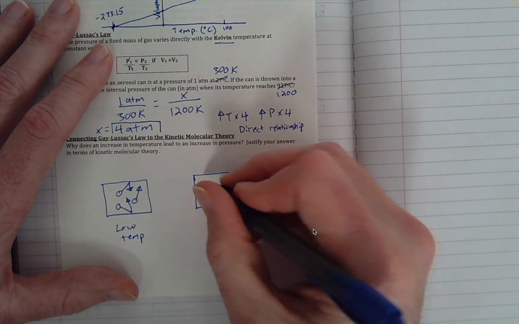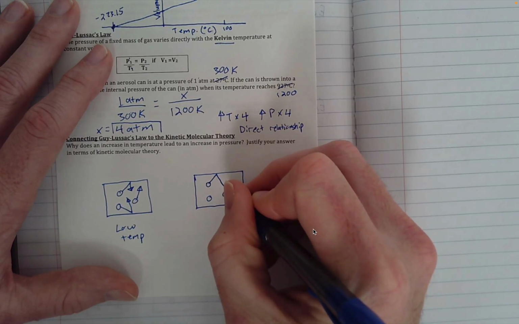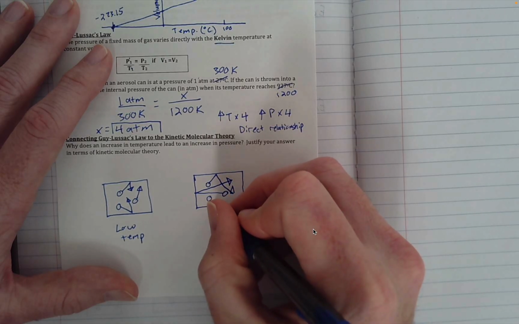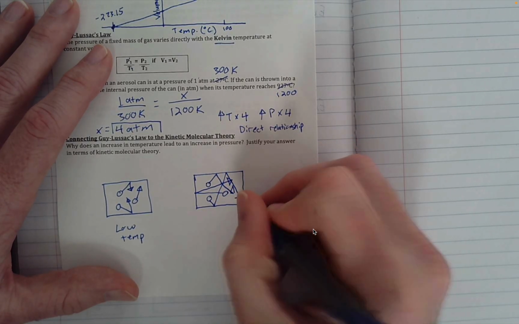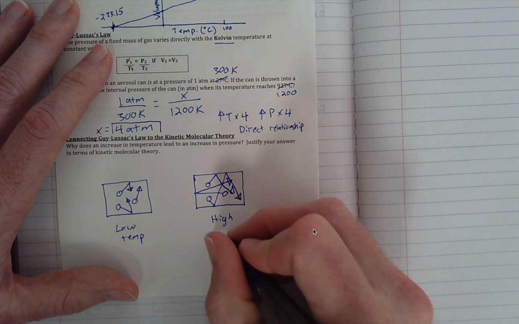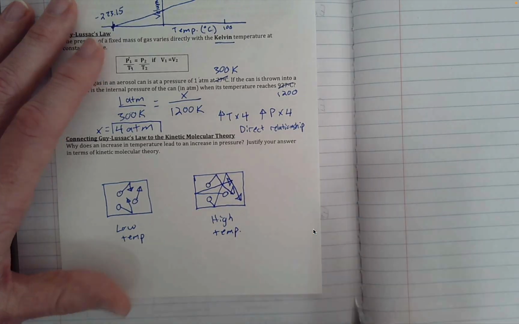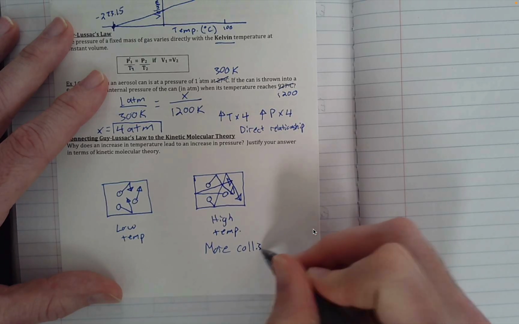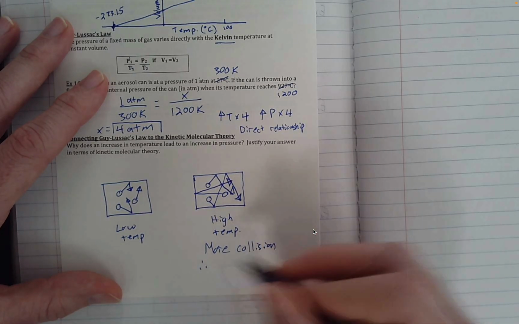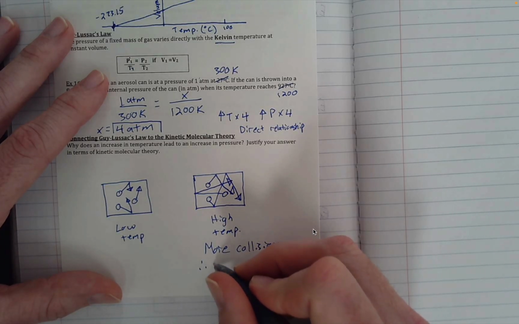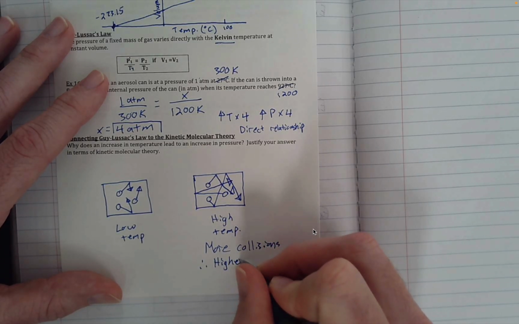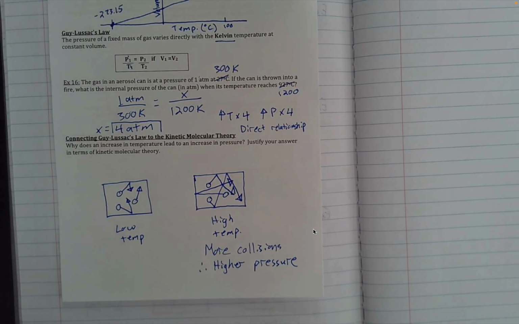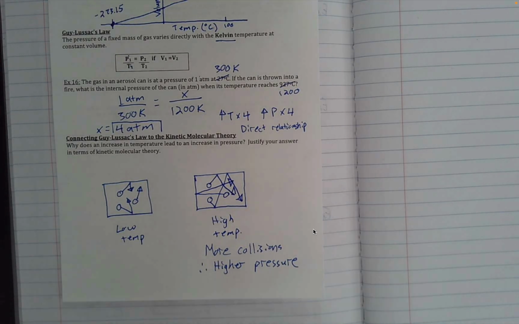And then we have longer arrows for our high temperature. Boink, boink, right? You can easily tell that we definitely get more collisions here. So, more collisions, therefore a higher pressure. Everybody good? That's exactly how that works. So that one's much easier to see.